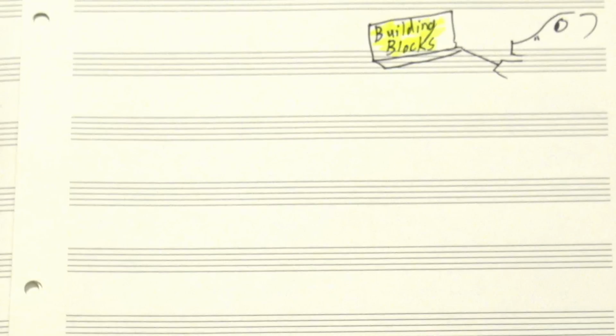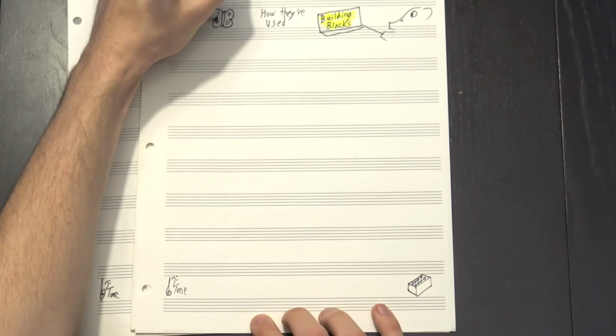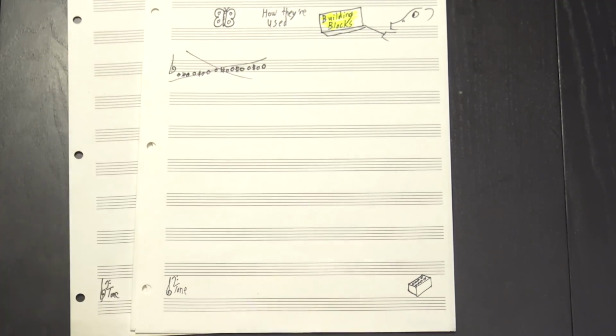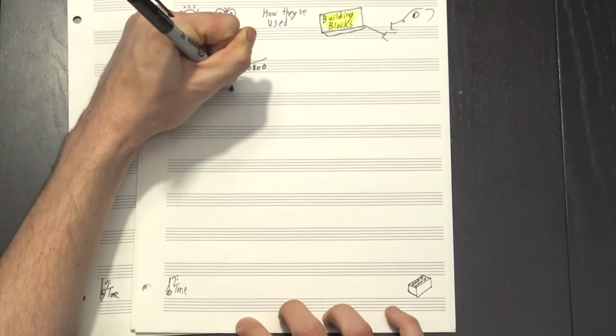We've talked a lot about notes and how they interact, but today I'd like to start looking at how they're used. In practice, most songs don't really use all 12 notes. You can if you want to, but it tends to sound chaotic and weird.